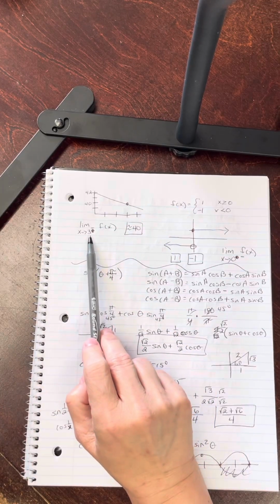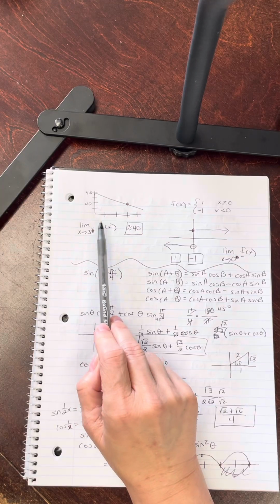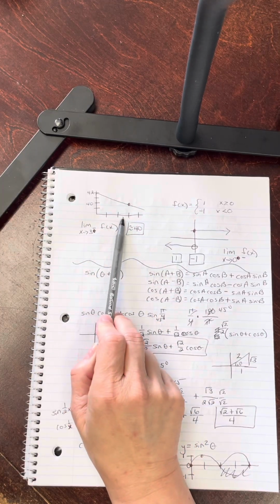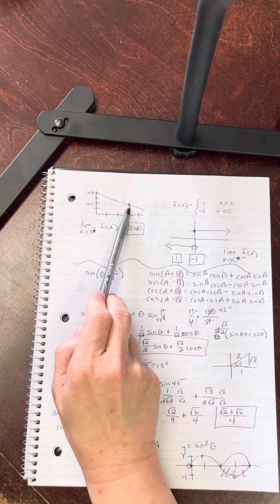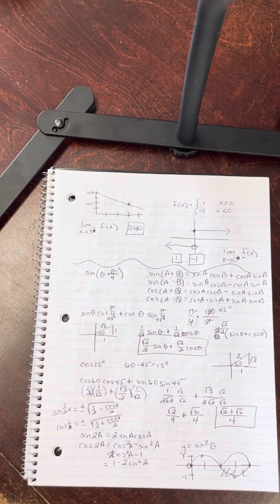Now what happens when I approach it? Part B was from the negative. So I'd crossed off the positive and wrote a negative. So now coming from the negative side to the 3, I'm falling down the line, but I'm still getting at the same point, approximately 40. So it was the same answer for both.